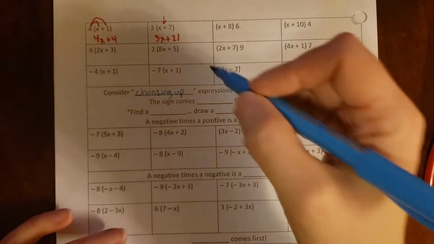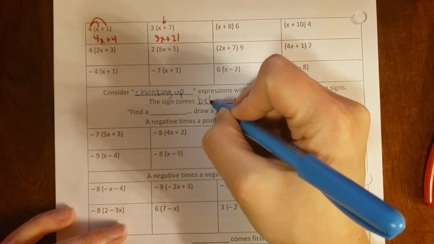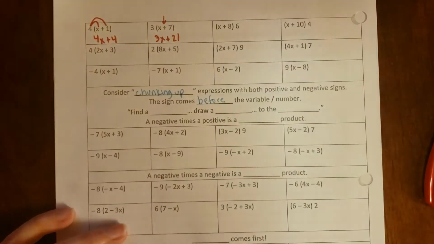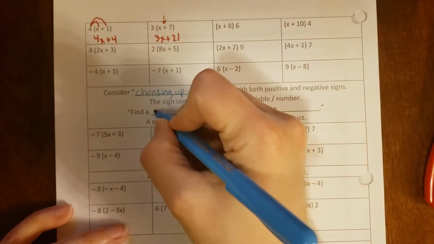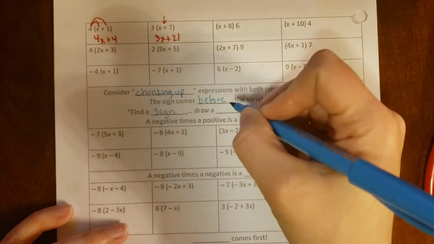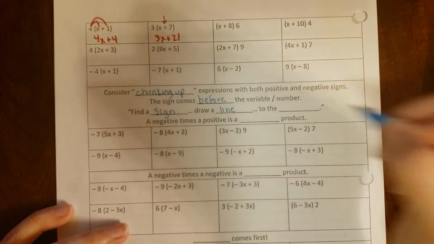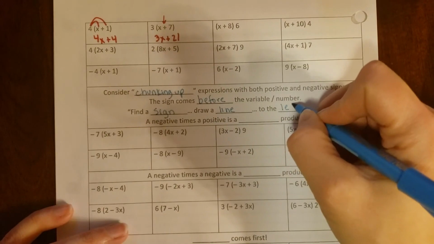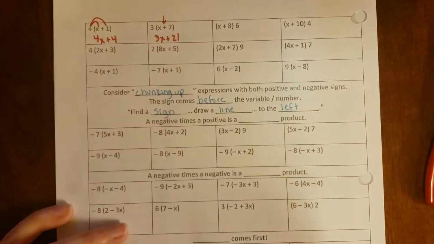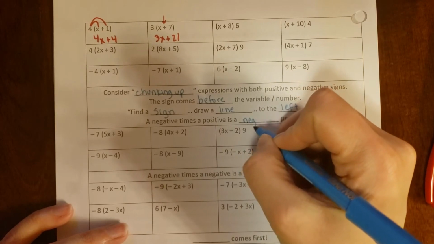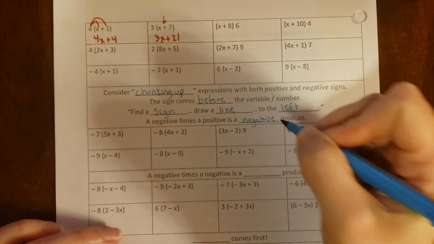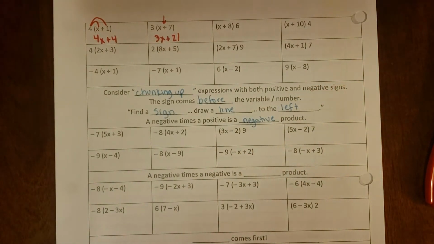The sign always comes before the variable or the number, and the little chant we say to ourselves is find a sign, draw a line to the left. And again, remember, a negative times a positive will always be a negative product. So it has nothing to do with addition and subtraction.